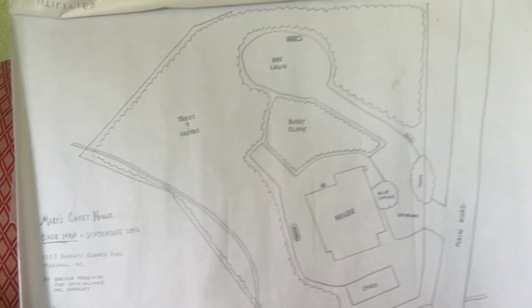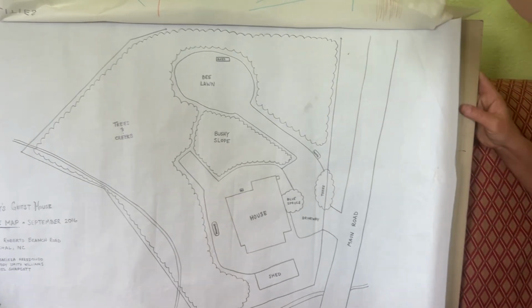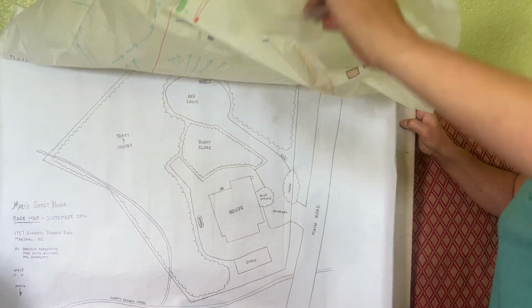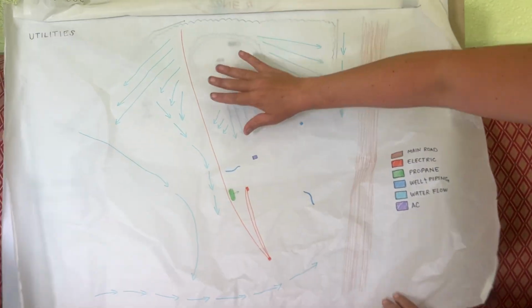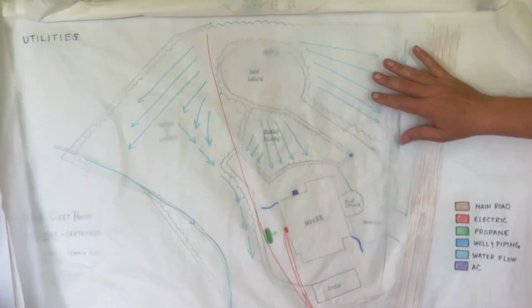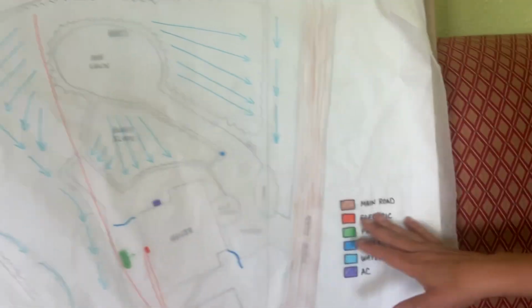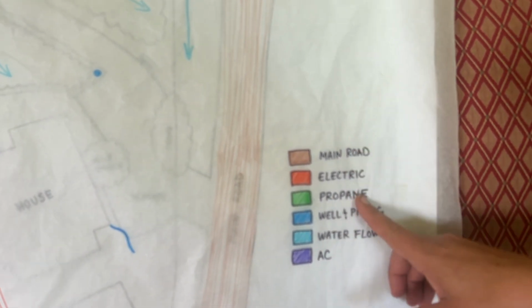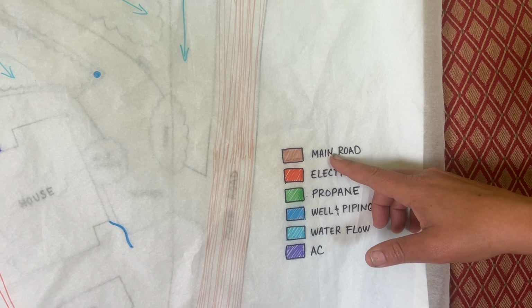And I am going to flip over the first overlay, which is water and utilities. So having a table over here, or a, what is this called? A key is really helpful.